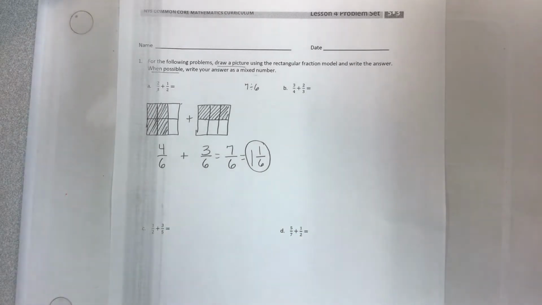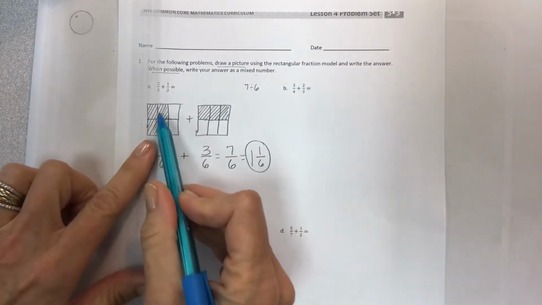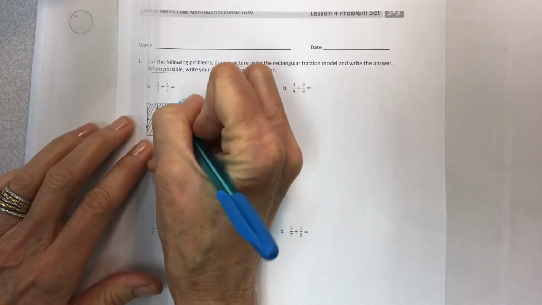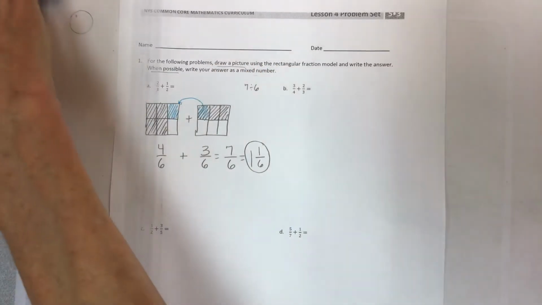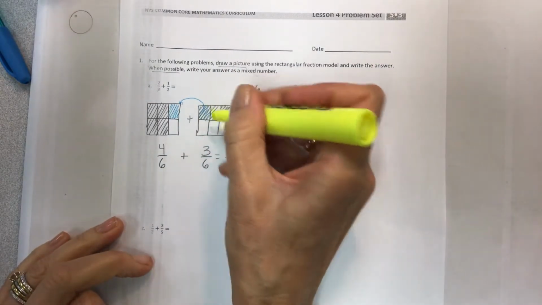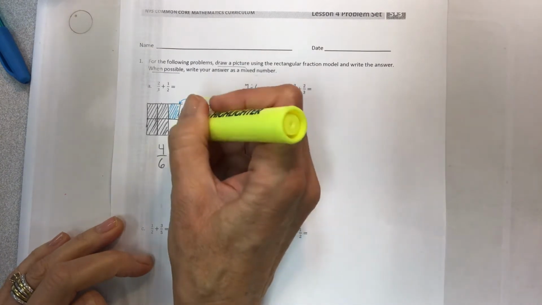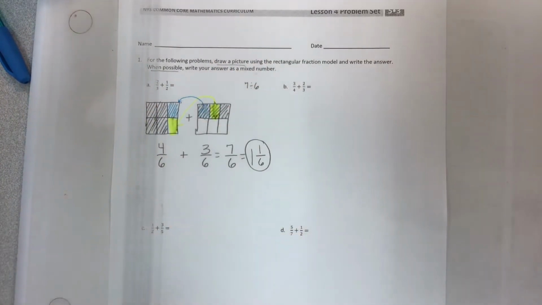Now, how can that be? I'm just going to show you with a different color pen. If I have 4/6 here, I can take this piece here and shade it like that. So let's just say that's blue. And then I can take this piece and let's say this is highlighted yellow. And then that one can go there so that this is highlighted yellow.